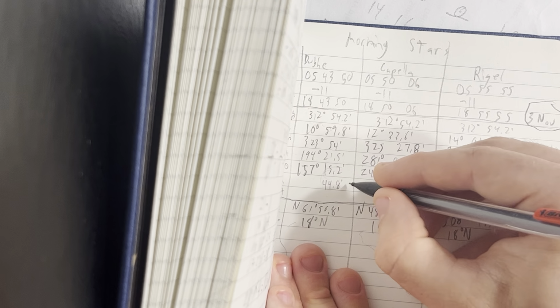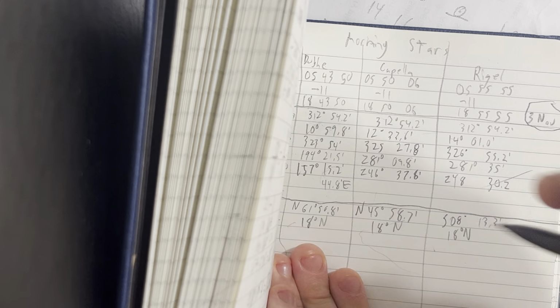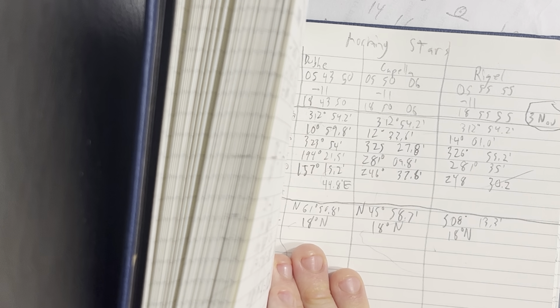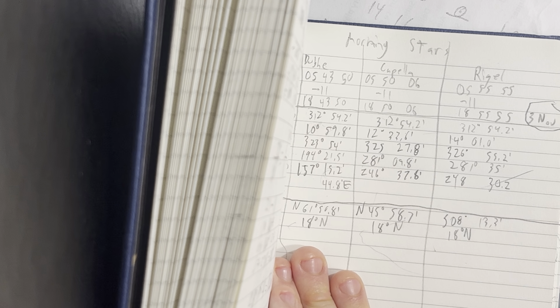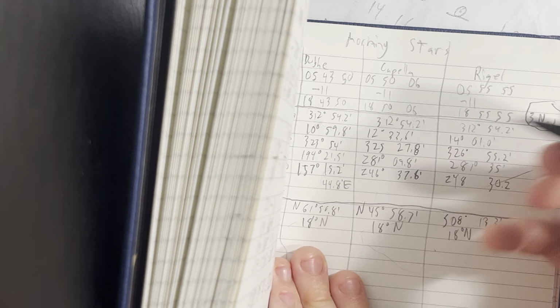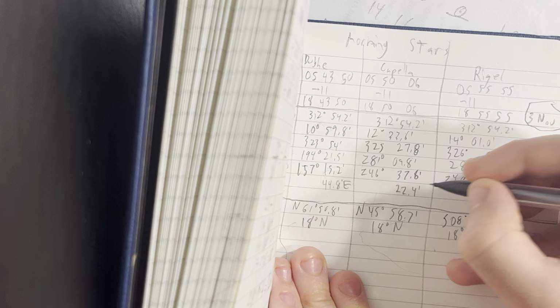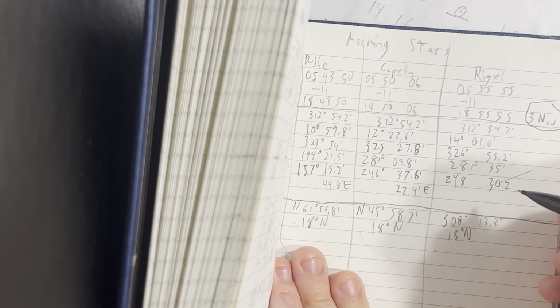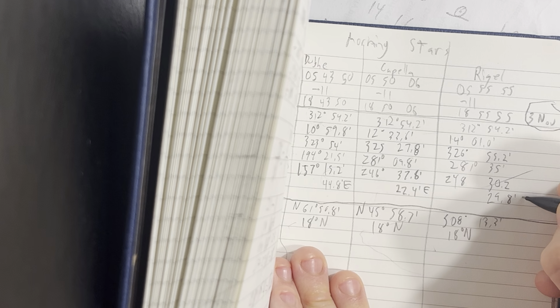44.8 minutes here, east. 37 point, is that 8 or 6? 37.6, okay. So that's 37.6, so we need what that's going to add to get to 60. It's going to be 22.4 minutes east. And then 30.2 is going to be 29.8 minutes east.